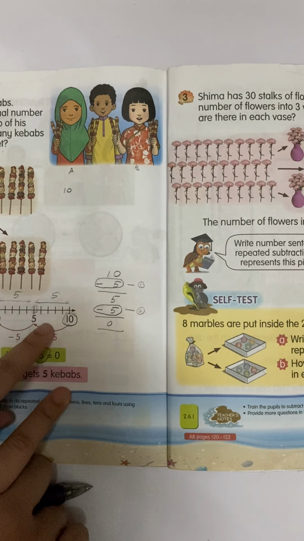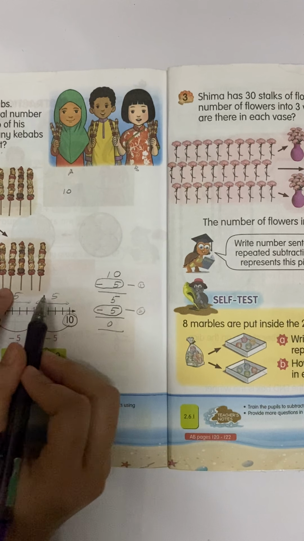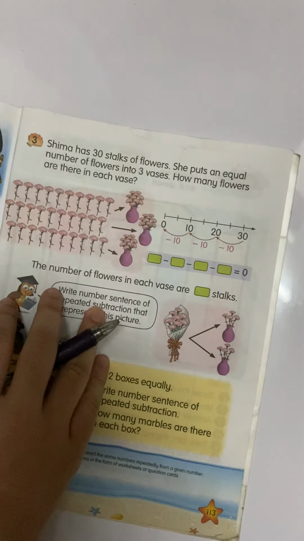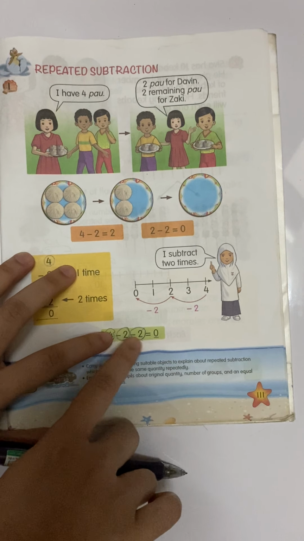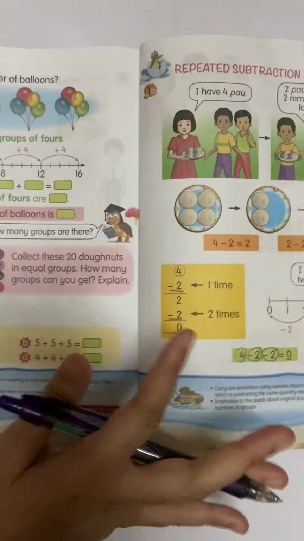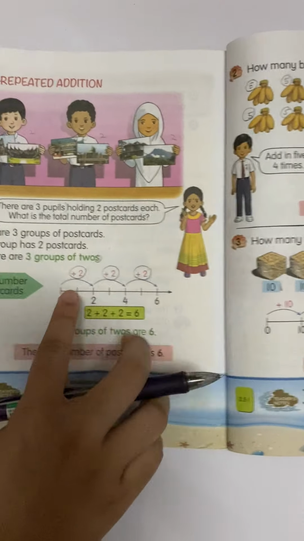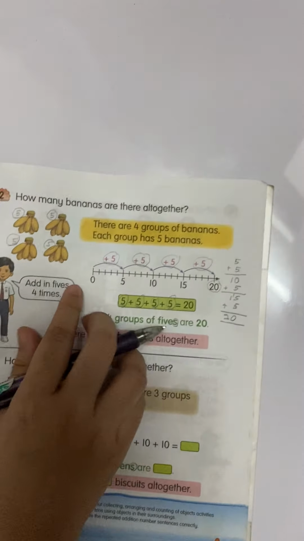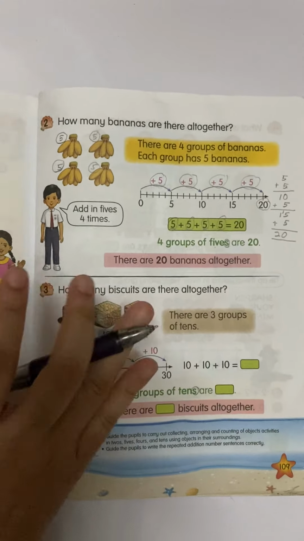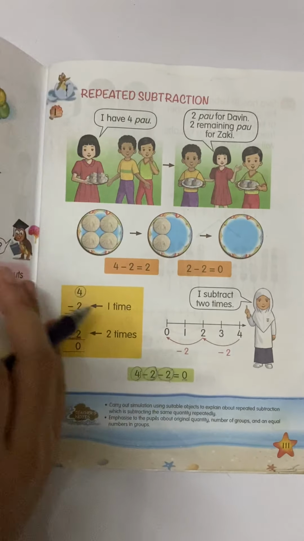It will always be equal. For this part also you can see it's equal. It's the same amount, 2 and 2. The same goes for repeated addition. It also uses the equal amount, 2, 2, 2. And this one, 5, 5, 5, 5. Equal amount. That is actually all.